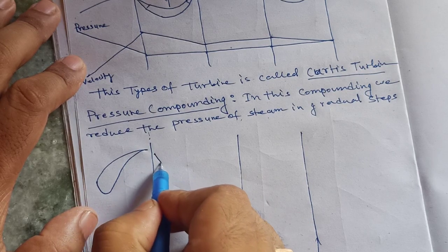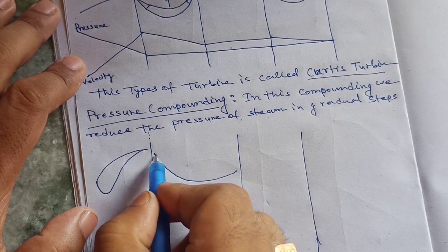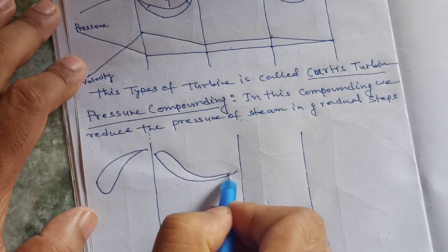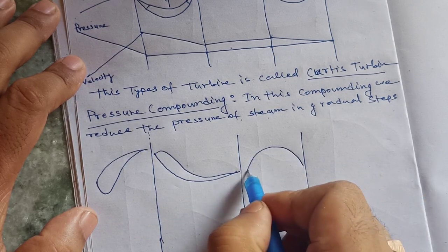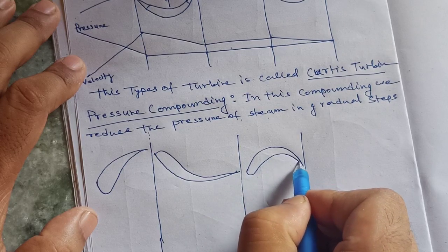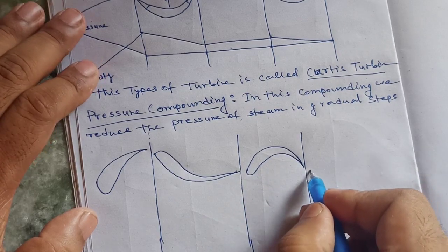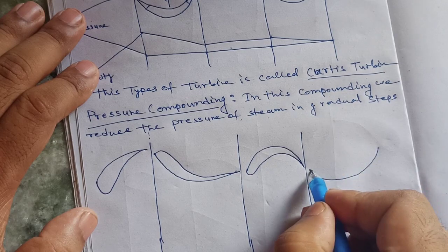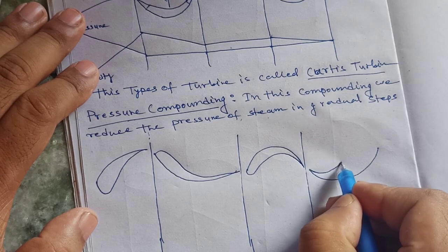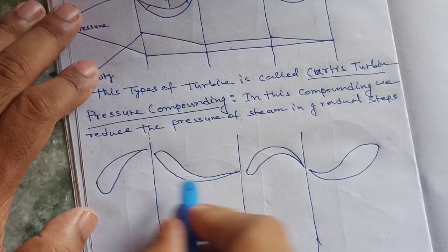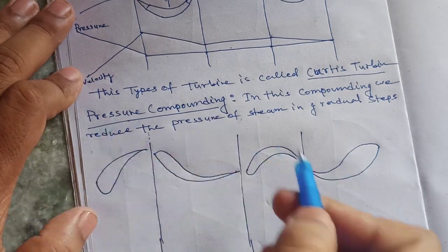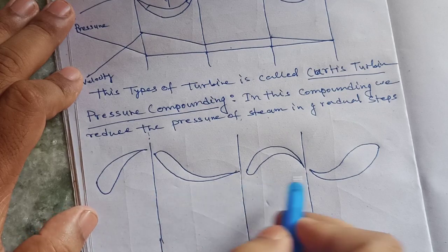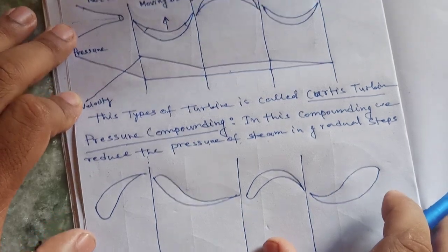Further, you can arrange the reaction turbine blade again and again. All are reaction turbine blades. I have arranged this pressure compounding in such a way that all are reaction turbine blades.